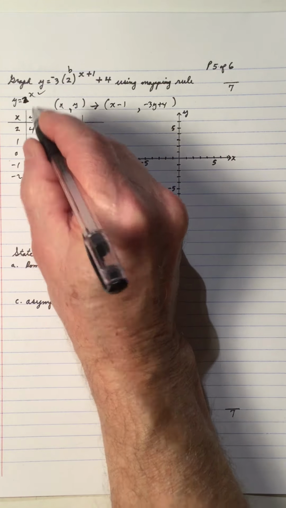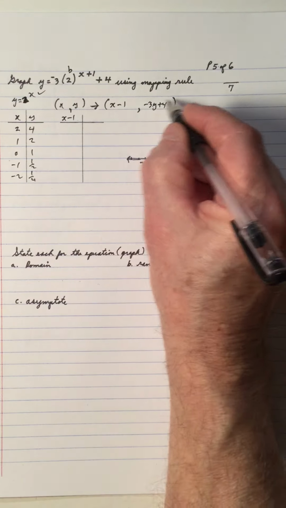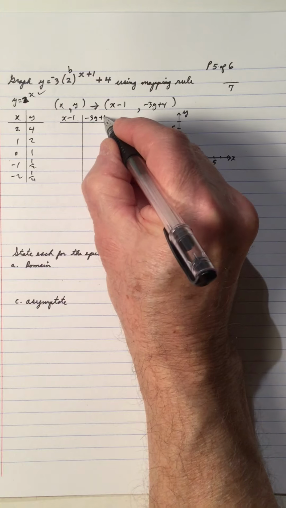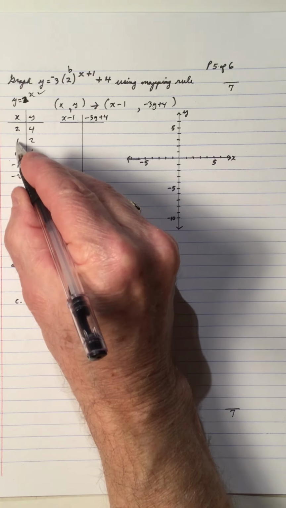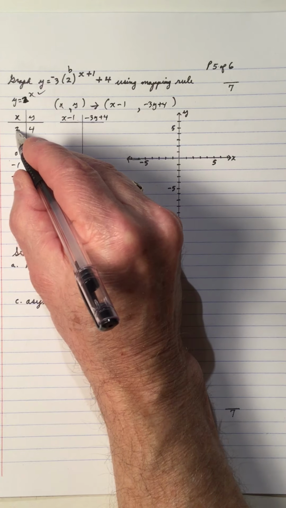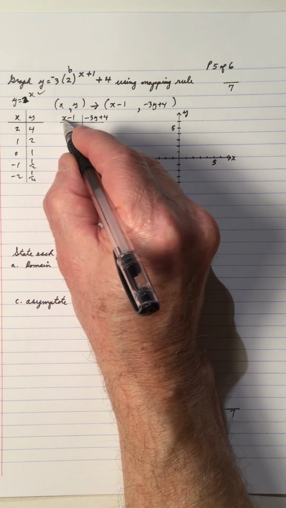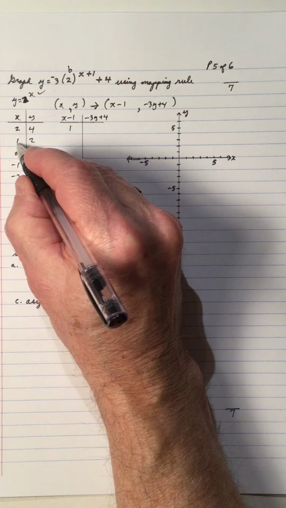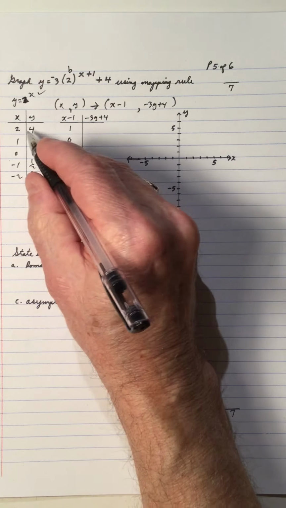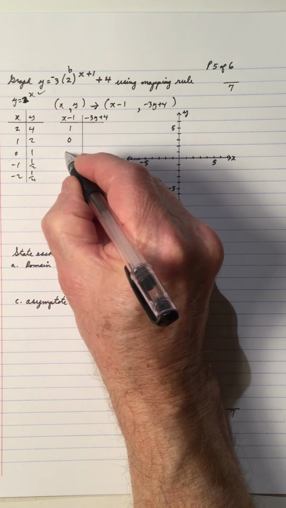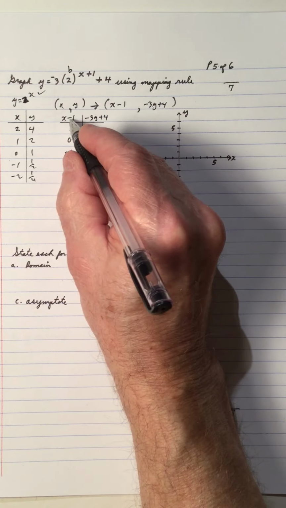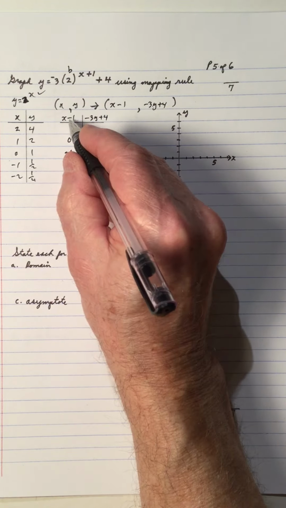So we take this mapping rule, we put x minus 1 here, and we put a negative 3y plus 4 here. So we take these values and sub them in here. We're taking 1 off of each of these. So 2 subbed in gives me a 1. And we put 1 in here. 1 minus 1 is 0. So we're going down by 1. Put a 0 in, we get negative 1. Put negative 1 in, we get negative 2. Put negative 2 here, we get negative 3.